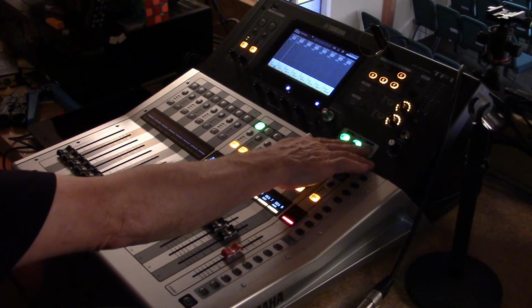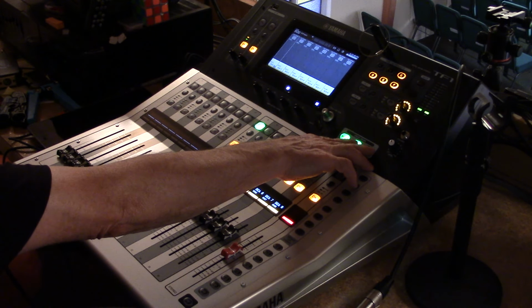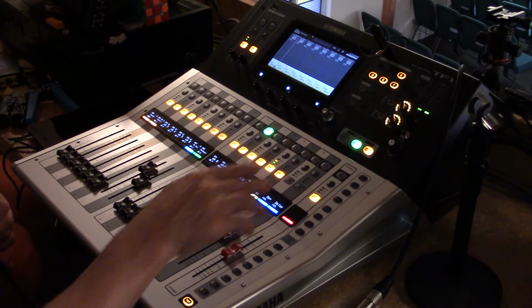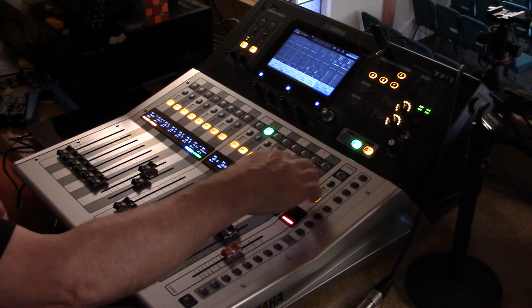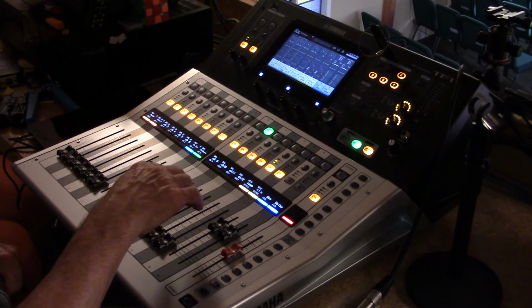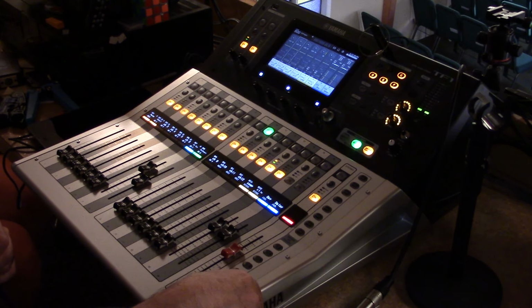Where did they put the effects returns? Oh, they probably have a single fader, which they do on the last thing, which is this. Oh, it's not turned on. That would help. Turn it on, Steve. Okay, so let me go back to effects 1 for a minute. That's 2, isn't it?